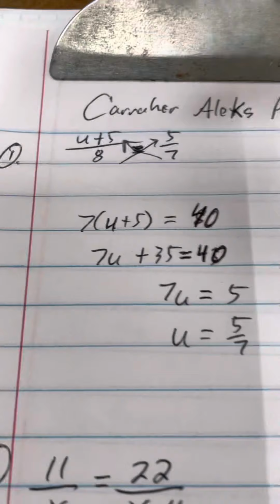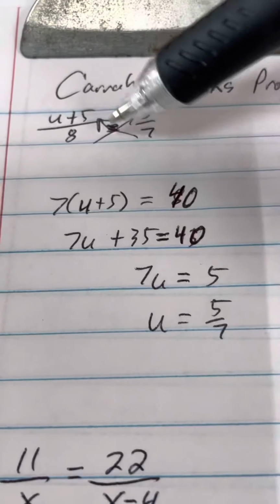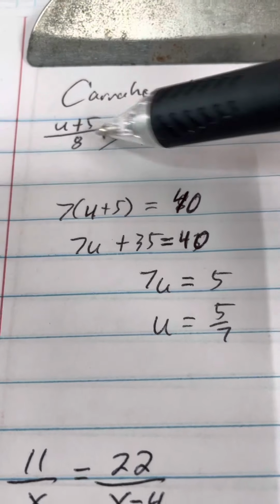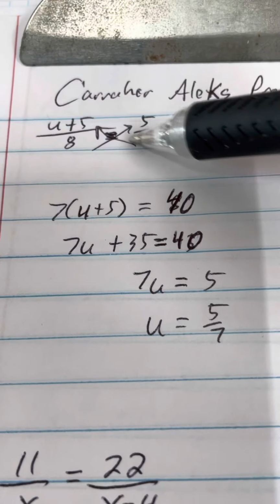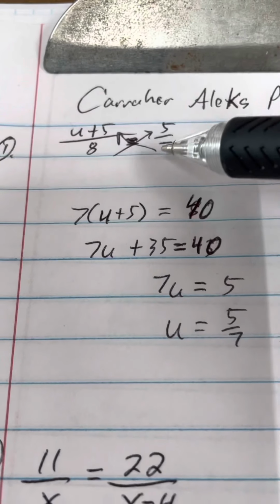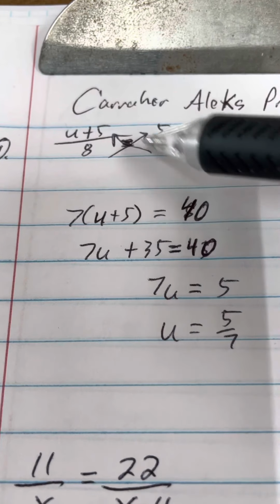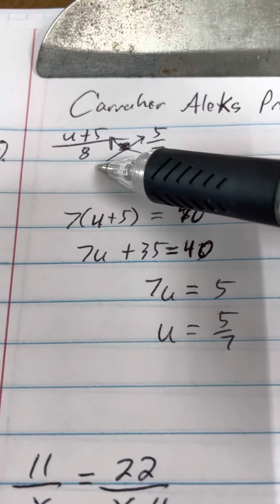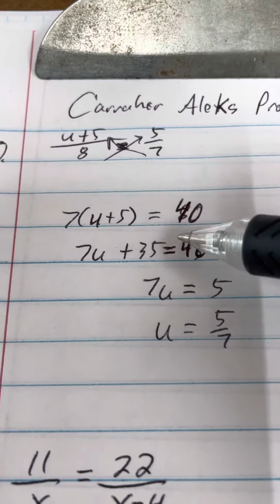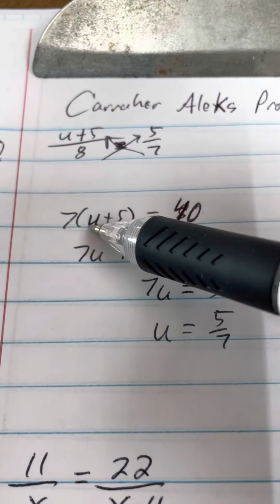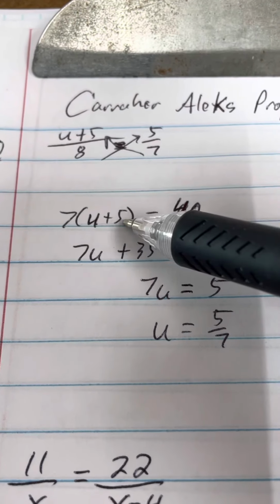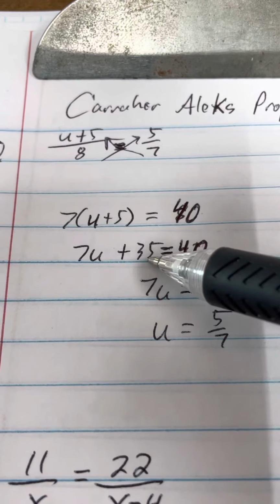Sorry, my handwriting's a little sloppy this morning, but anyways, you have this proportion to solve, and remember you're just going to cross multiply in number one. So you're going to take 7 times u plus 5, that quantity in parentheses, and then 8 times 5 is 40. 7 times u looks like 7u. 7 times 5 is 35.